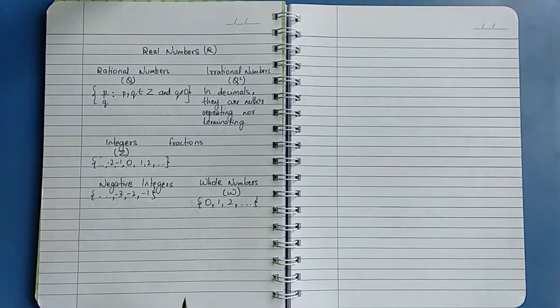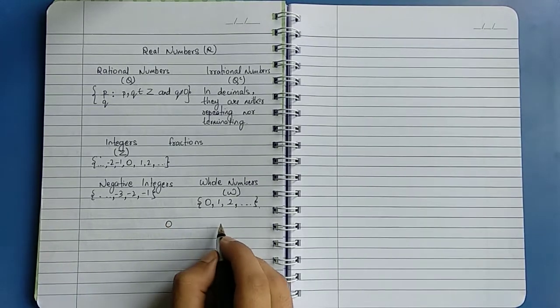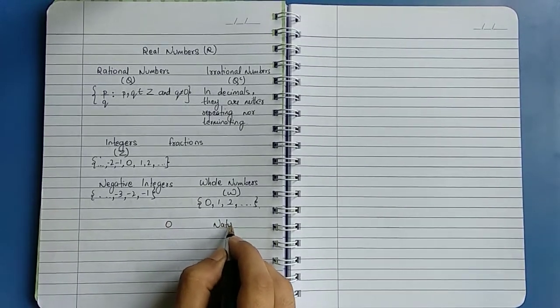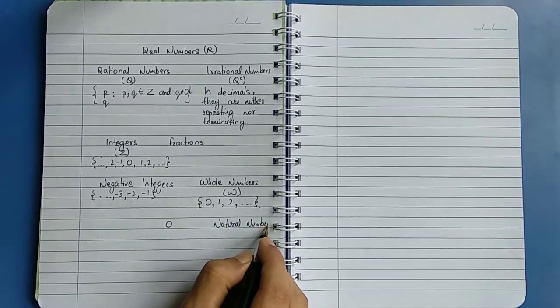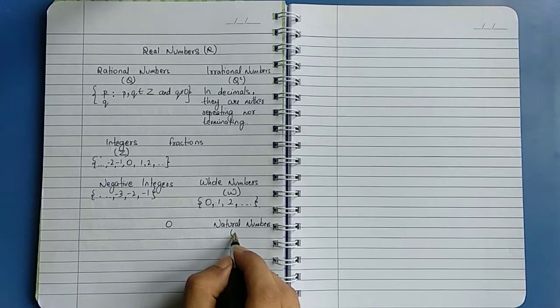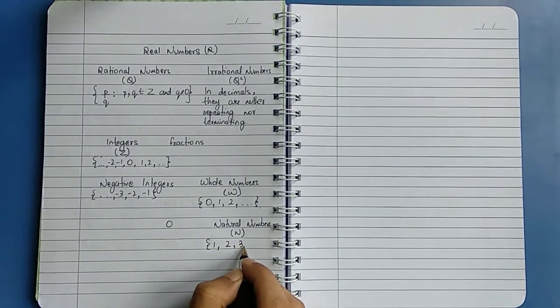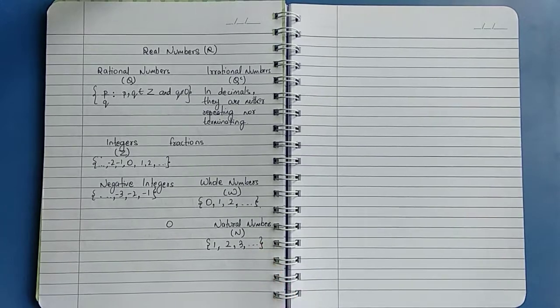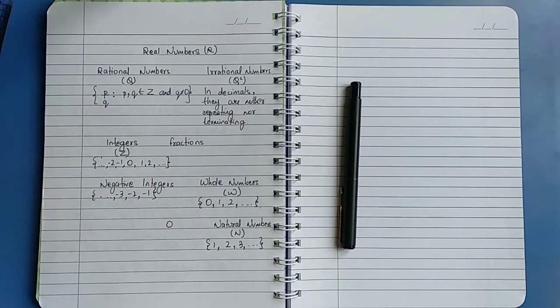Now whole numbers are further divided into two categories, either 0 or natural numbers. Natural numbers, denoted by N, consist of 1, 2, 3 and so on. So this is our hierarchy. Hierarchy basically means classification.